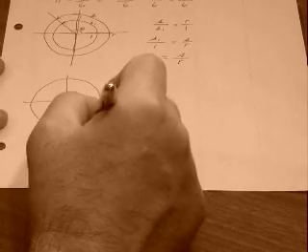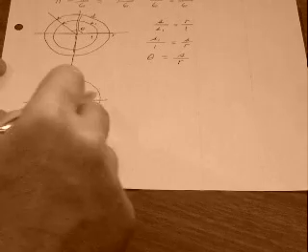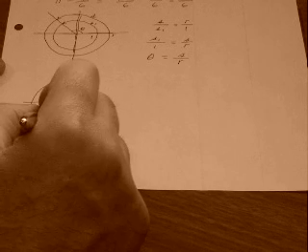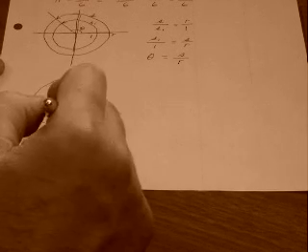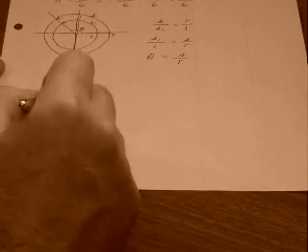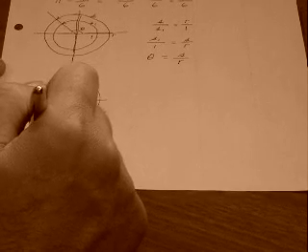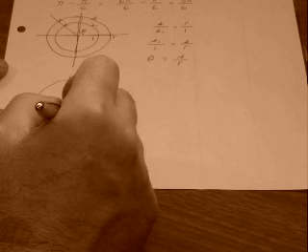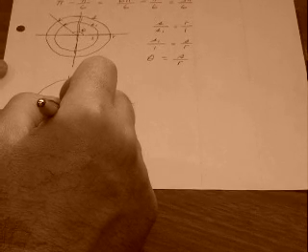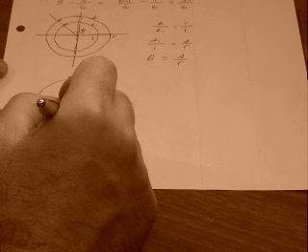We don't know where this point is. It could be a real life problem, and so what we do is we draw XY axes going right through the center of the circle, and let's say according to the problem it says the point is 2 meters from the center of rotation.